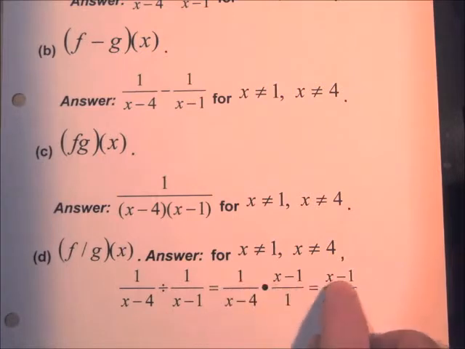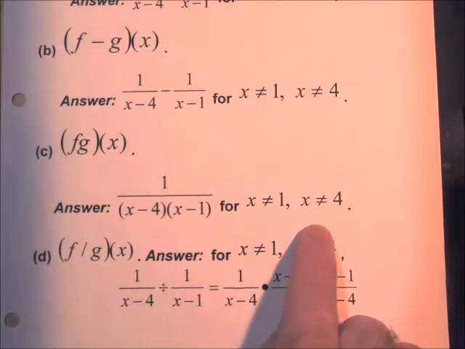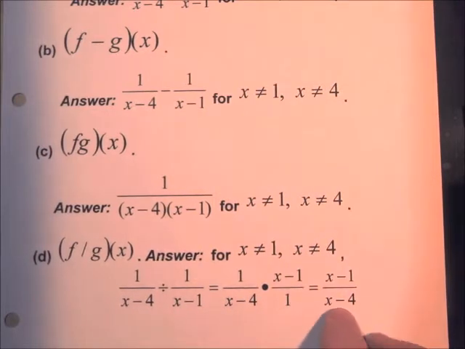1 times x minus 1 is x minus 1. x minus 4 times 1 is x minus 4. Again, x cannot be 1, x cannot be 4. In the final answer, it looks like maybe x can be 1, but if x is 1, you can't get past this first step here, where we're dividing by 1 over x minus 1. You can't have x in the denominator.